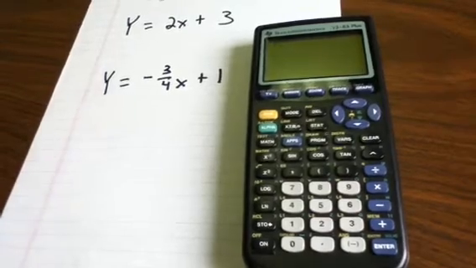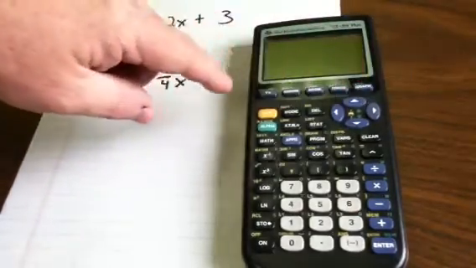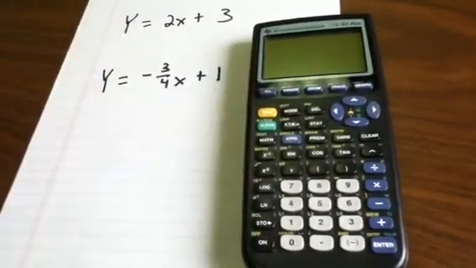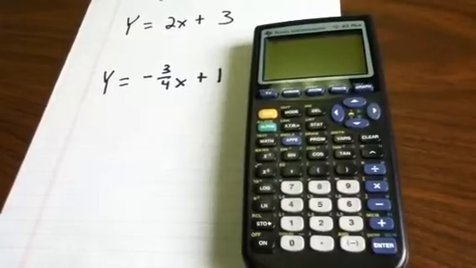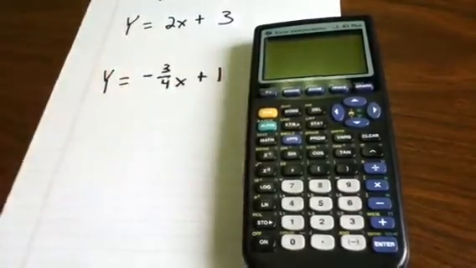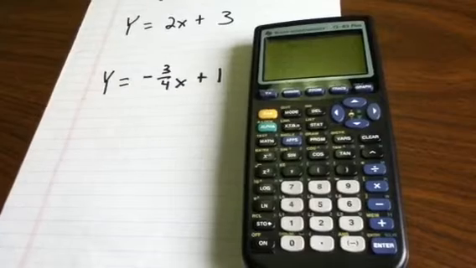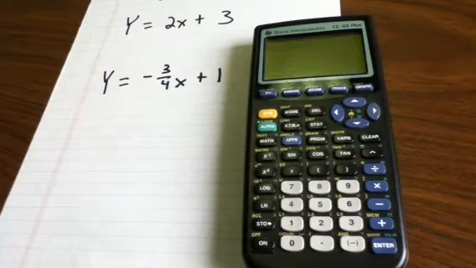Let's start by graphing y equals 2x plus 3. As I said in the first tutorial, your graphing functions are in the blue up top here. In order to put 2x plus 3 into the calculator, I must hit the y equals button. Now when you hit the y equals button, you get a dialog box that says plot 1, plot 2, plot 3, y1, y2, y3, y4, and so on.